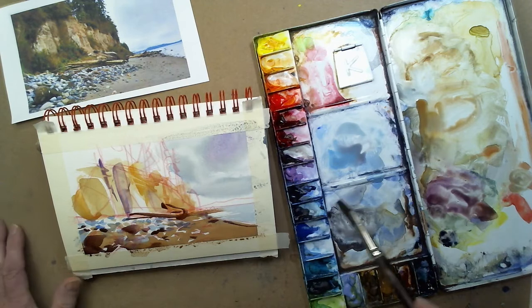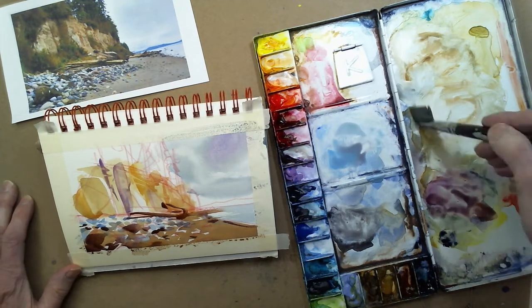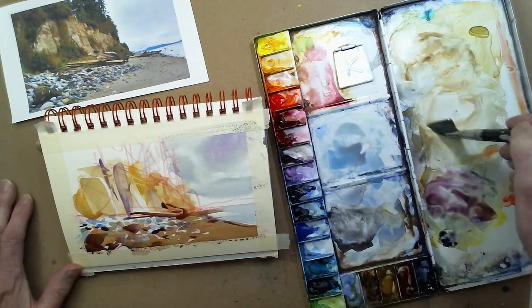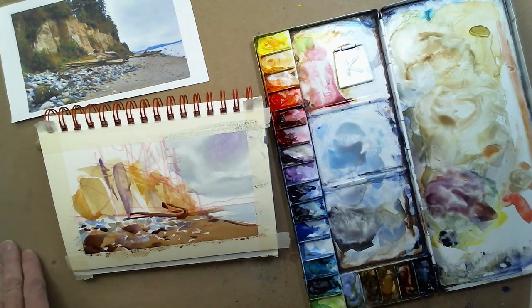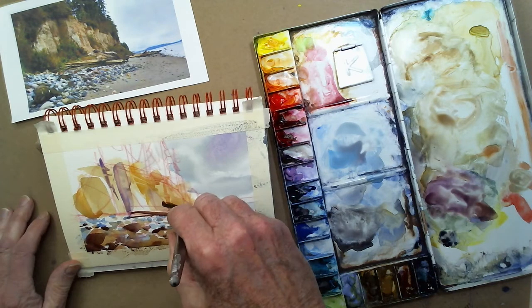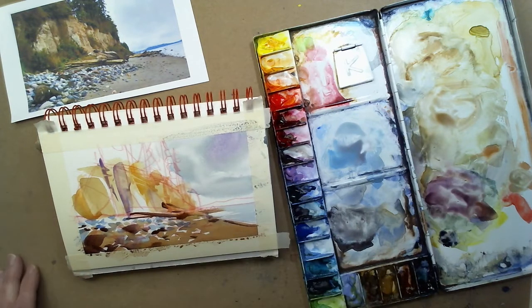And I want to put a little bit of that edge happening, I think. And I can go back because Sargent said I could. I can go back with gouache at the end. So just so you know, it's okay to do that. At least it is with me.